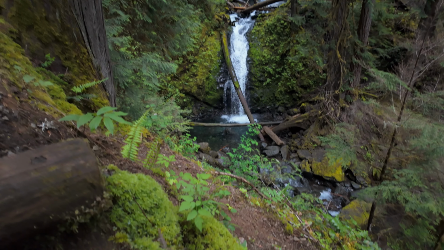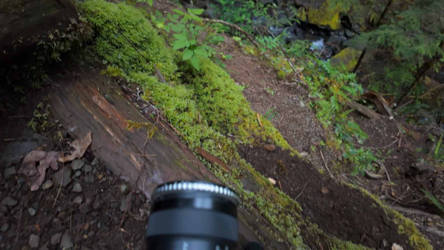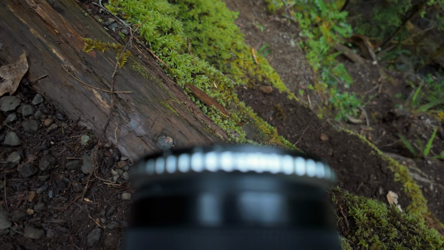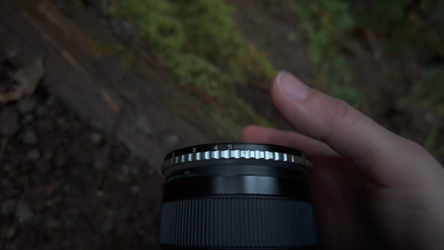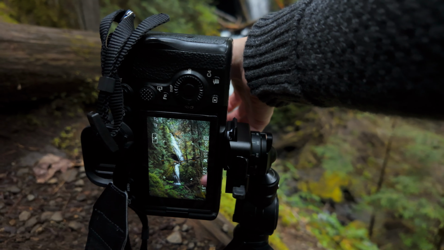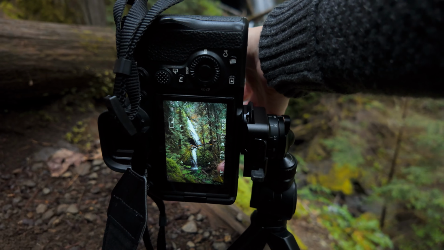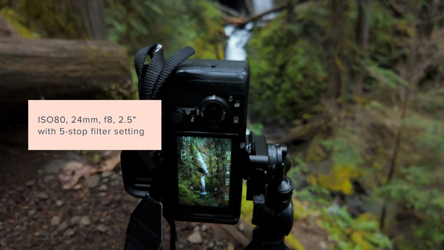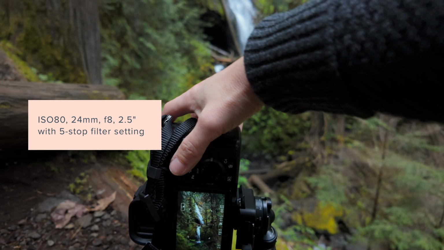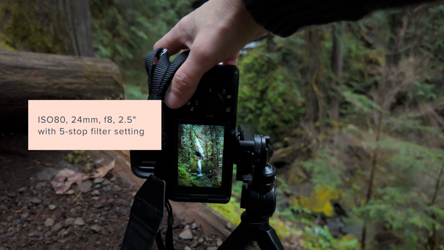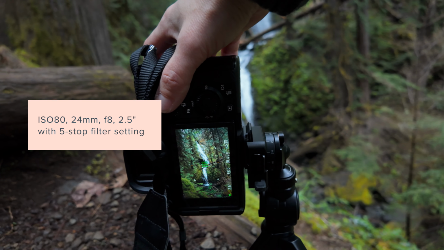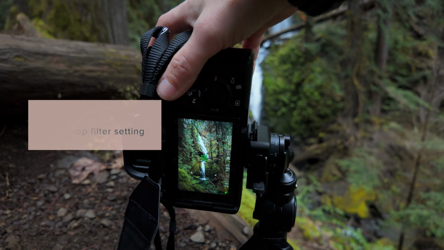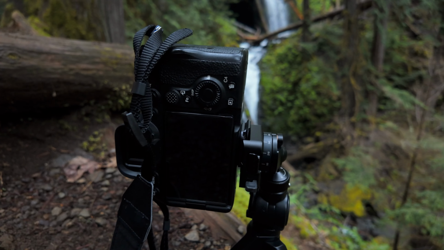Something else I wanted to point out, if you look at the ring of the filter, it says 1, 2, 3, 4, 5 on the top. Can you see it? You can turn it. The resulting effect is the camera's settings in terms of shutter speed. If I turn that variable filter into the strongest setting, now the shutter speed is 2.5 seconds instead of just 1/5 second, as I showed you before.